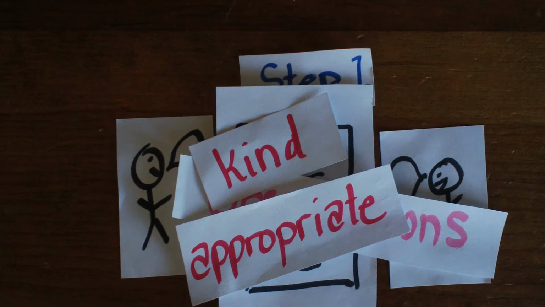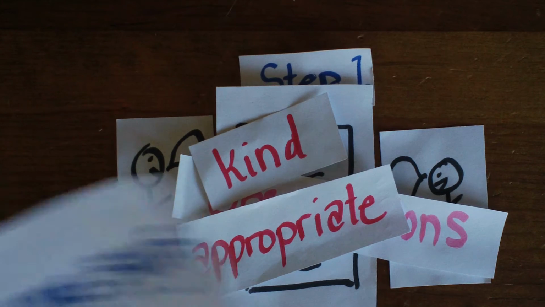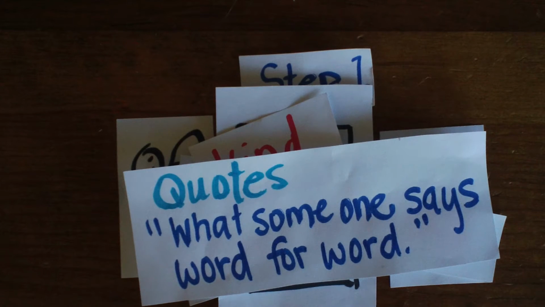Also, while you're taking notes, you need to make sure that you include some quotes that your partner says. Remember that quotes are what someone says word for word.